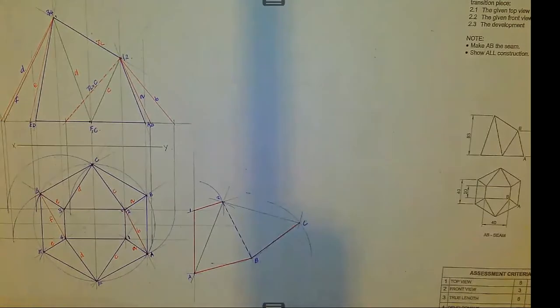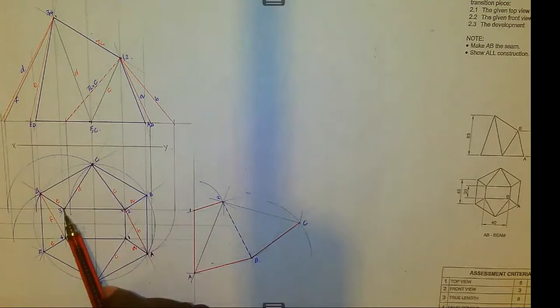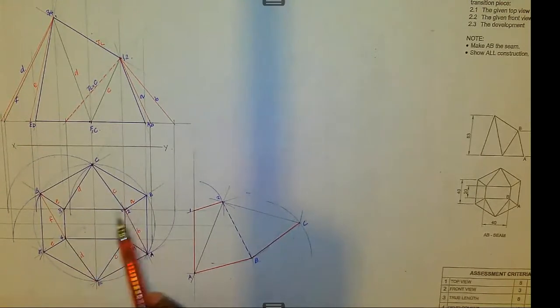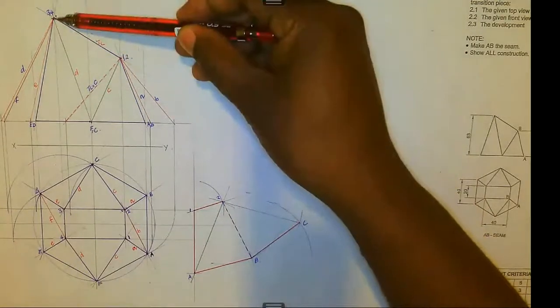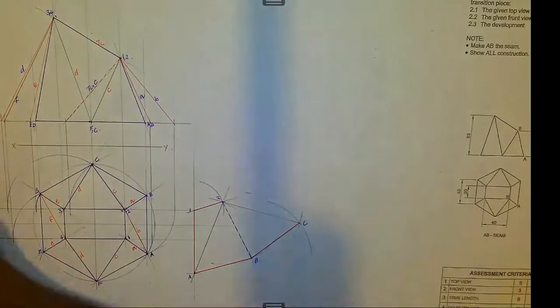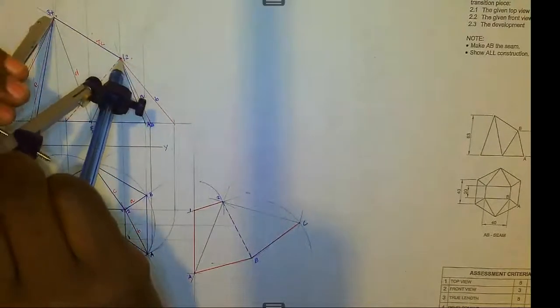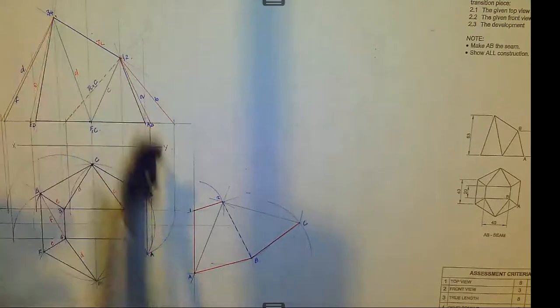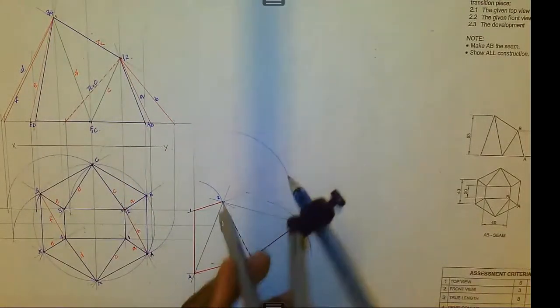Okay. Now, once you have got this point, we can get point 3, from 2 to 3. But remember what we said from the beginning, line 2 to 3 can only be taken from here because that's where the true length is. So I'm going to take 2 to 3 from this, like that. 2 to 3, stand at point 2, describe an arc like this.